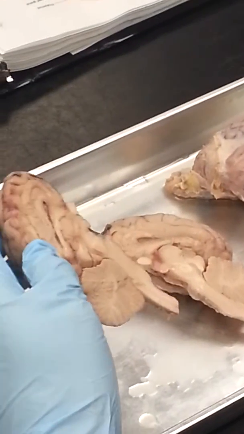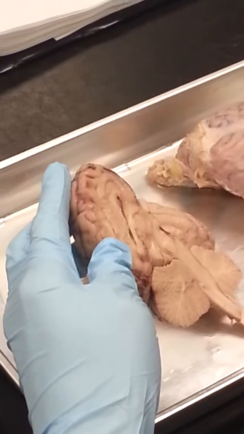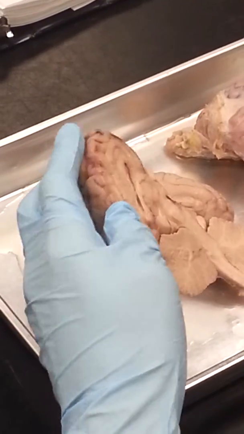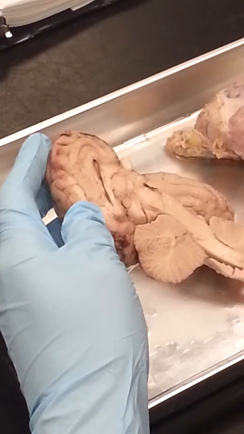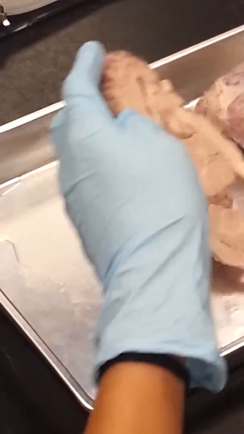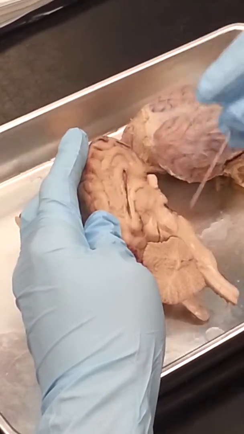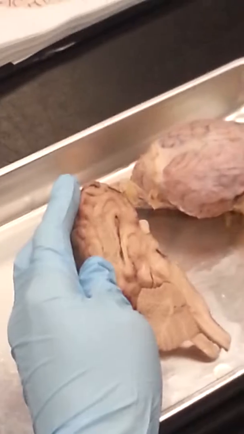Diencephalon just refers to this mid-region of the brain and everything underneath it. Usually I can't really pin the diencephalon because it's a smattering of different regions of the brain. It's just a collective term for where all of these fall under.